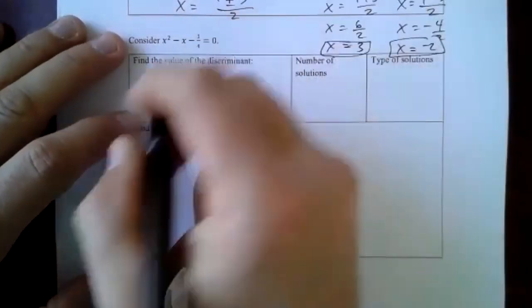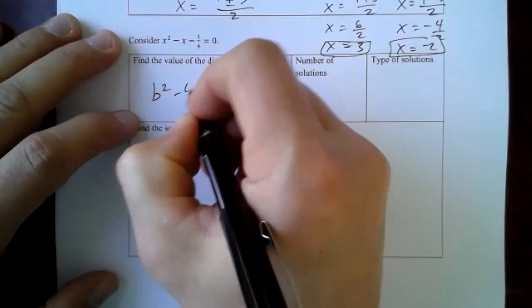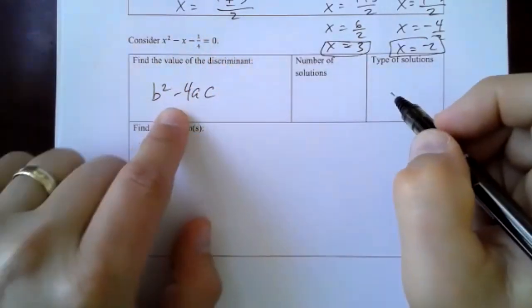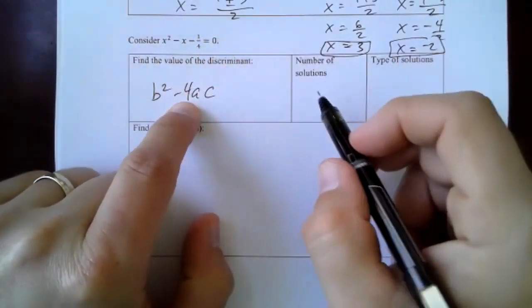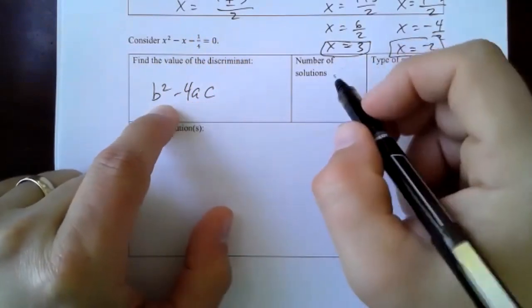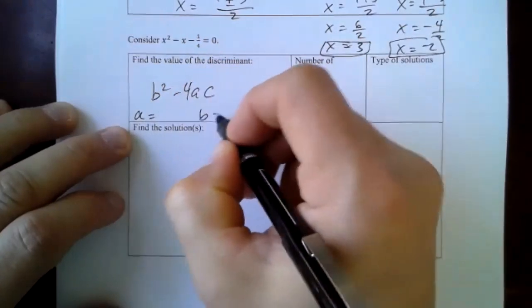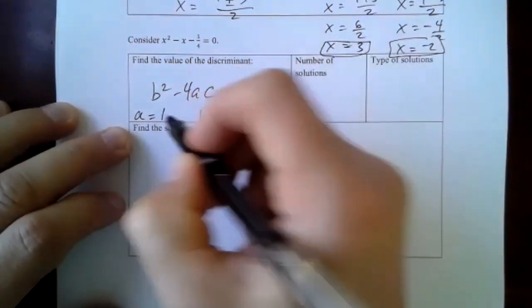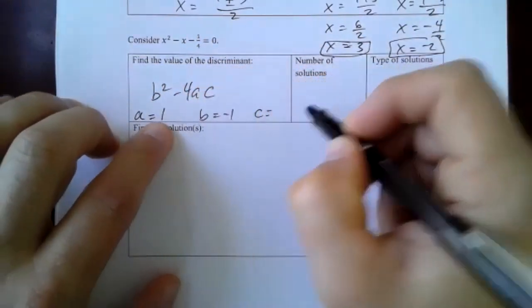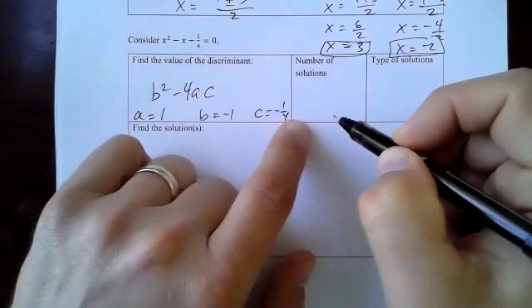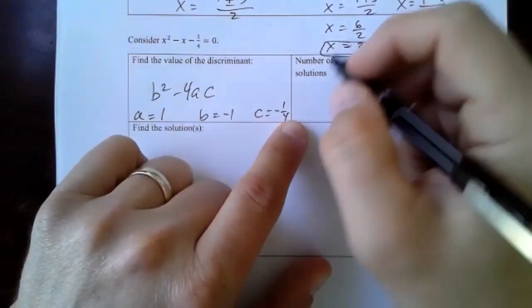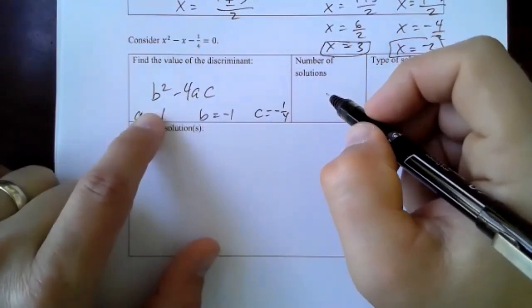All right, so let's go find the discriminant value here. And they don't want to give every single person a full ride to college, because that would not be very profitable for them. A, B, and C. So we've got A is 1, B is -1, and C is -1/4. All right, the number of solutions, let's see what that would be.